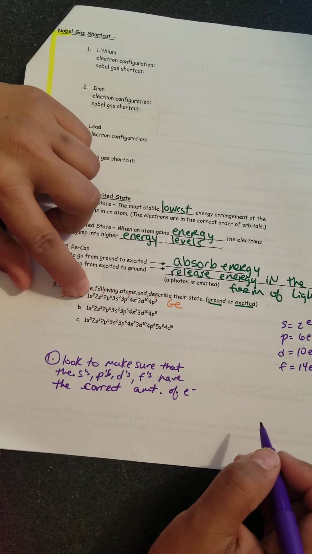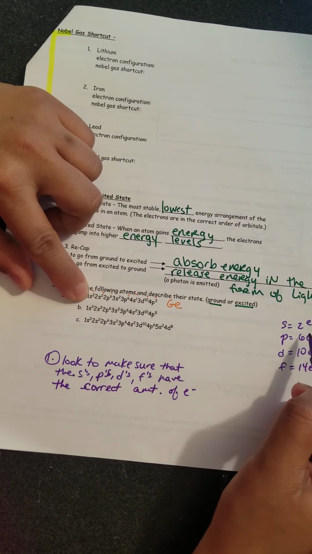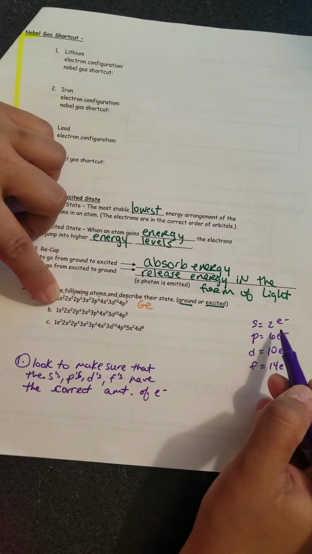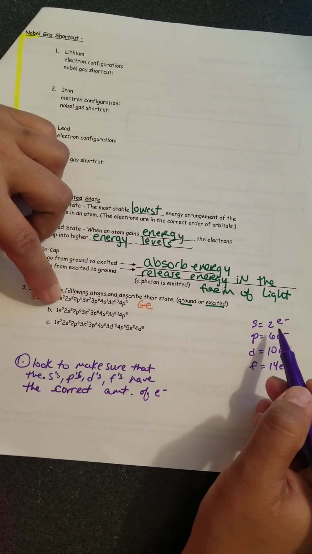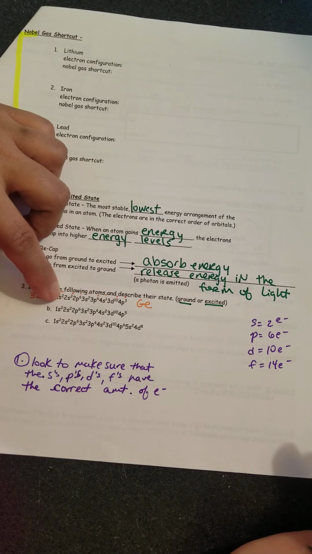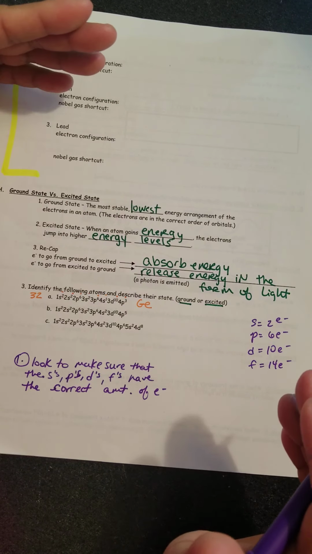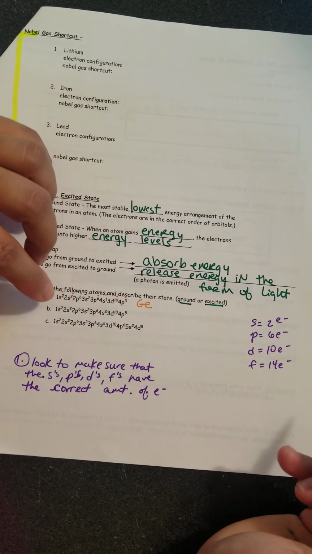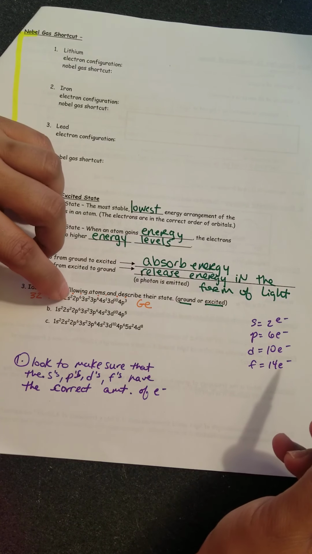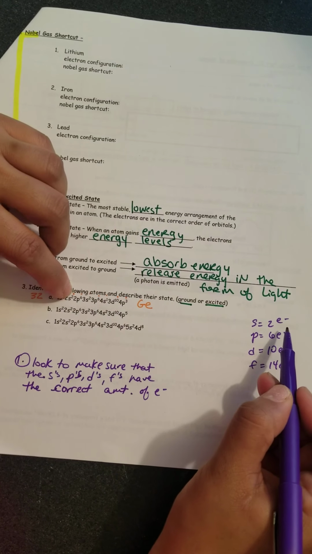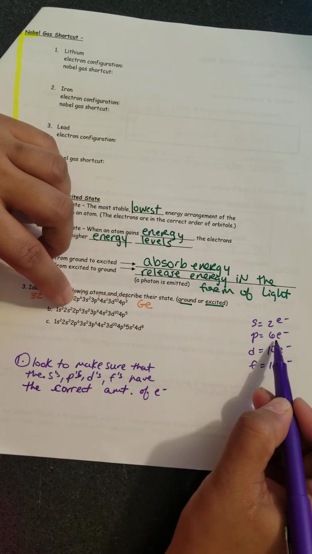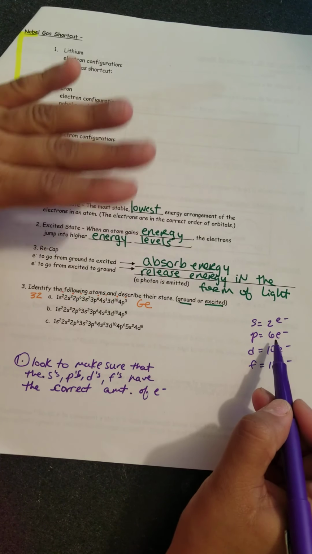For an example, this is one S. How many electrons should be behind the S? It should be 2. If it's not 2, then this means that it's going to be excited. This is the first easiest step to decide whether or not my electron is excited or grounded. Let's keep going. 2s2. This S can only have 2, so that's correct. P's. How many can P's have? 6. It has 6, so he's good.